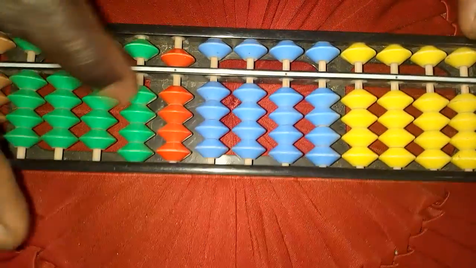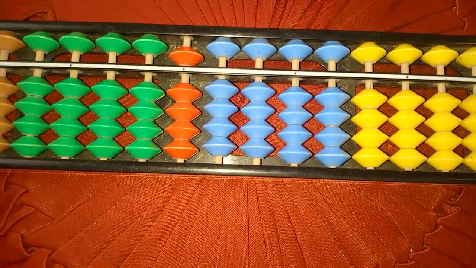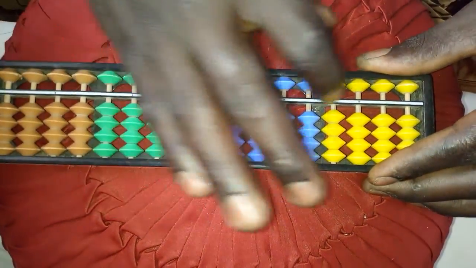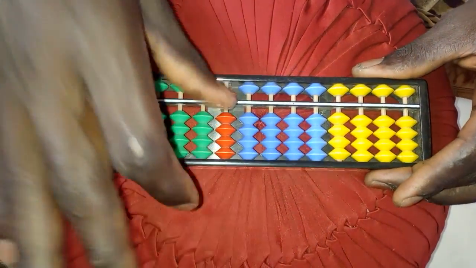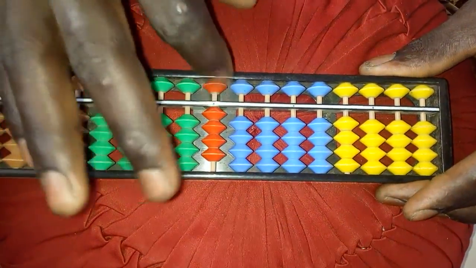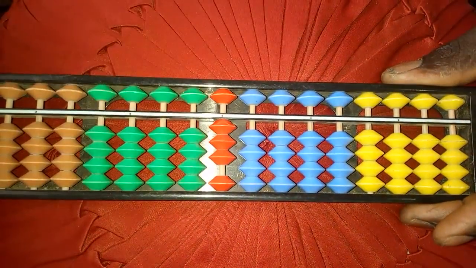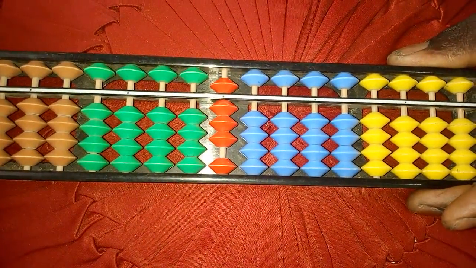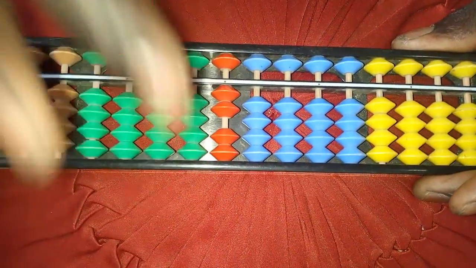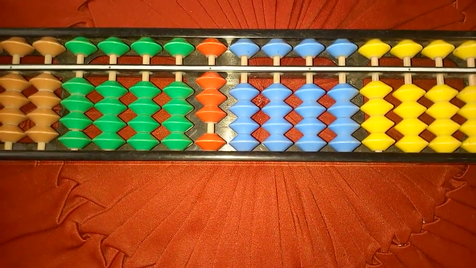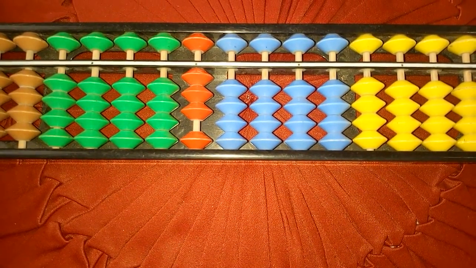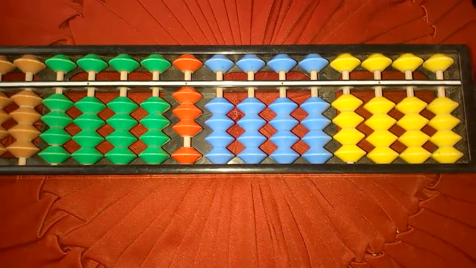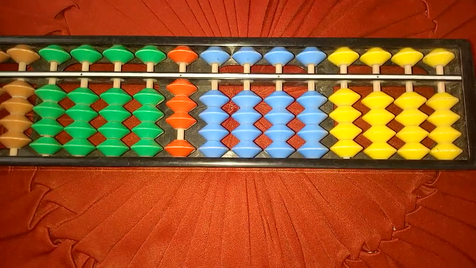5. I clear my abacus first. Sorry. I make sure that my abacus is well cleared. Okay, 5 plus 4 minus 8 plus 2 plus 3 plus 2 plus 1 minus 7 plus 1. What is the answer? My answer is 3. That is how you use abacus in calculation of mathematics in addition of small friends.